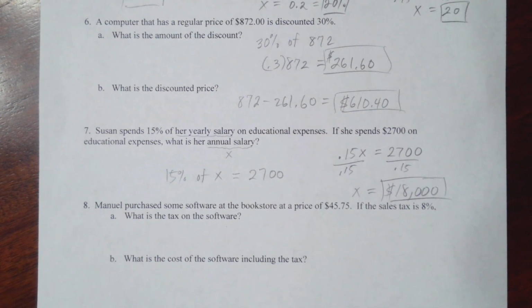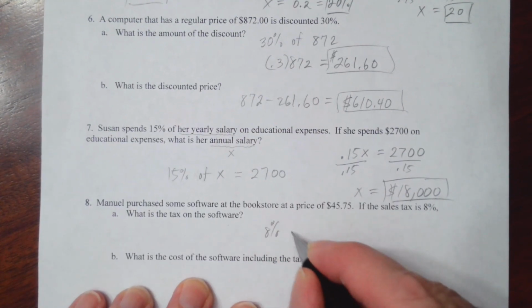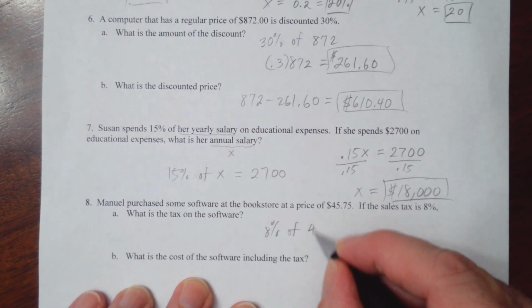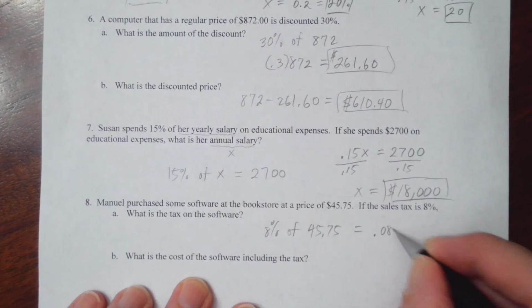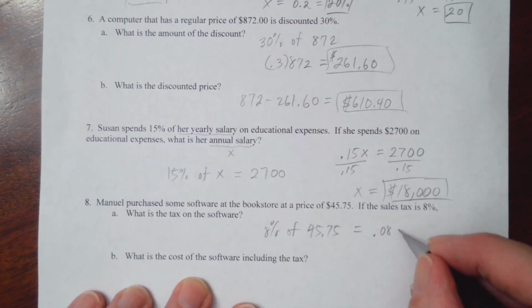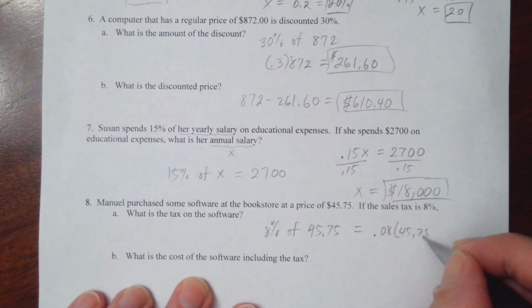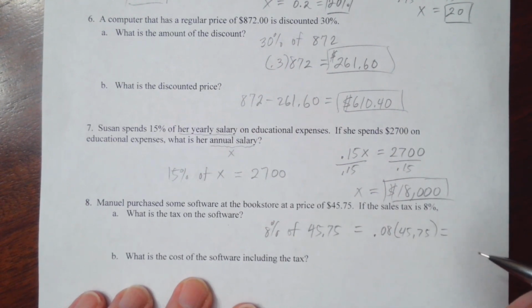Finally, in number 8, it says Manuel purchased some software at the bookstore at a price of $45.75. So that's the cost of this software. If the sales tax is 8%, what is the tax on the software? Well, it's going to be 8% of the price, which is $45.75. And so that's going to be 0.08 written as a decimal times $45.75. And I'm getting $3.66.